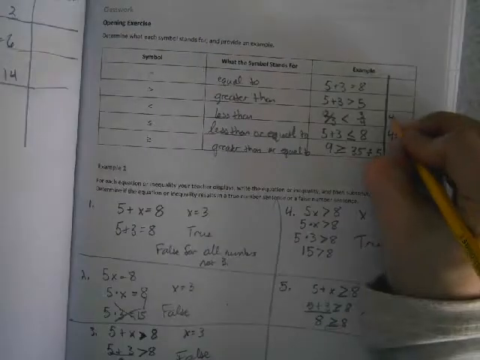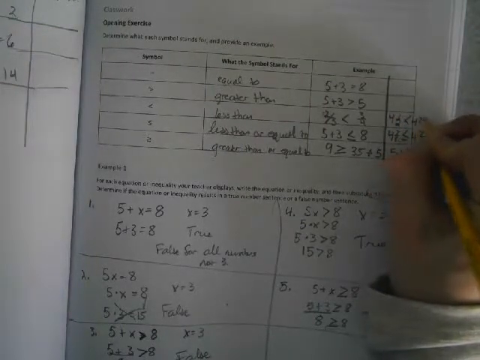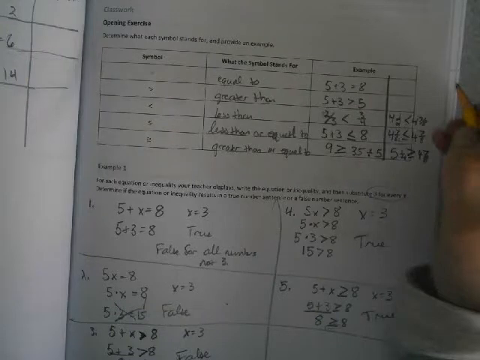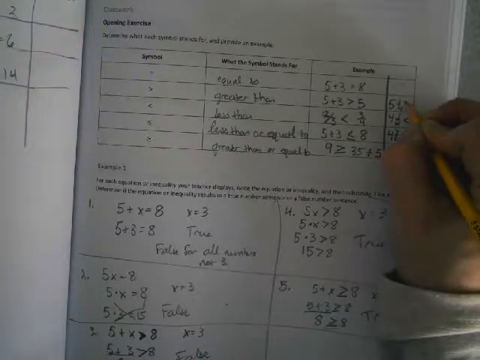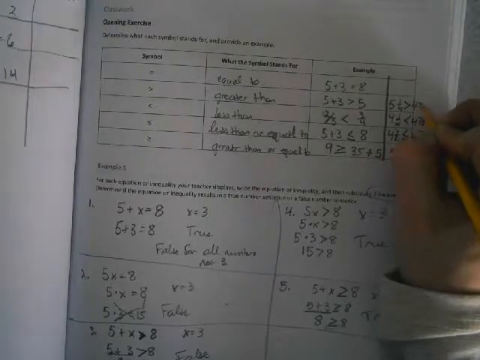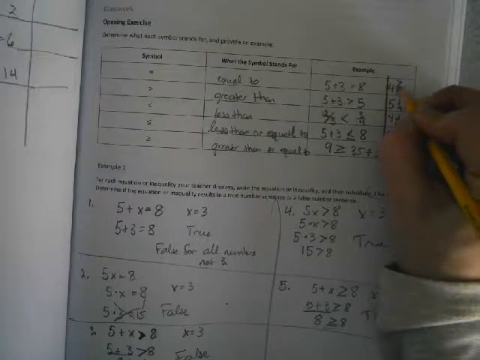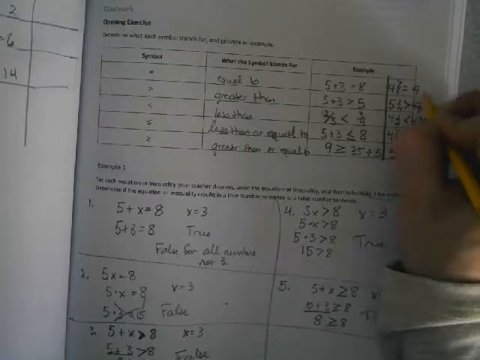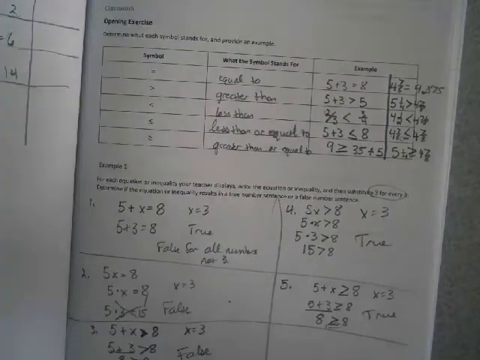You can have 4 and 1/2 is less than 4 and 7/8. You can have 5 and 1/4 is greater than 4 and 7/8. And lastly, you could have that 4 and 7/8 is equal to 4 and 875 thousandths. So really, there are multiple ways that you would use these symbols.